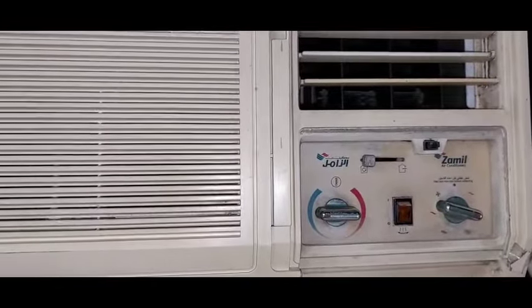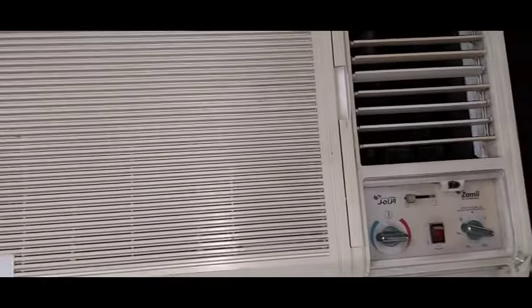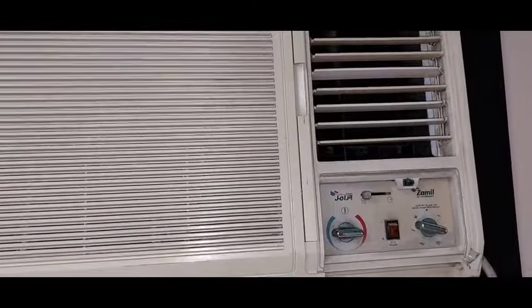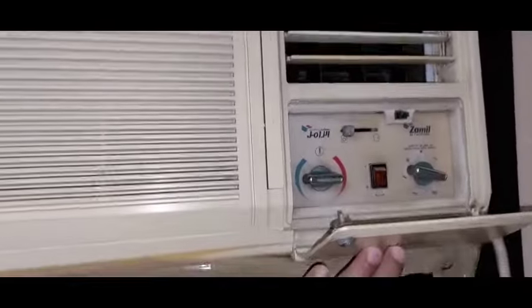So yes, when it reaches the lower temperature, it's tripping. So still the fan is running. At any moment now it may start. So now we are not going to touch this one. Yes. So the compressor has started. So the thermostat is fixed properly and it's working now.